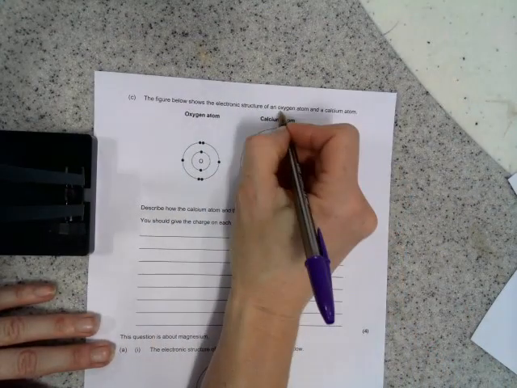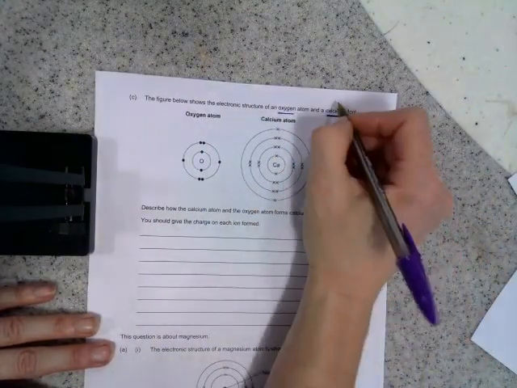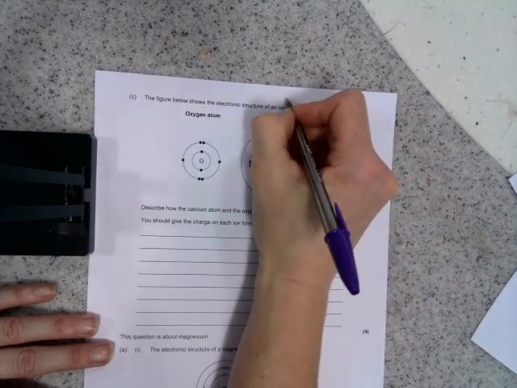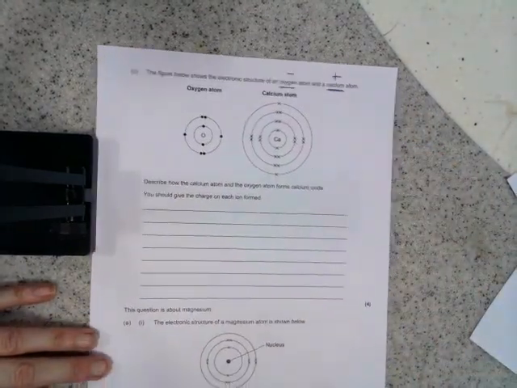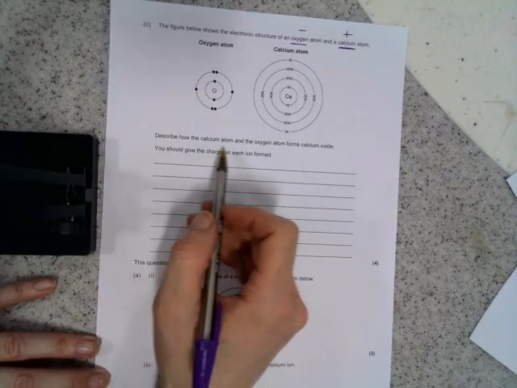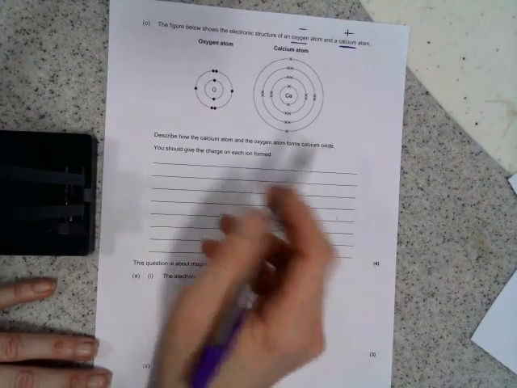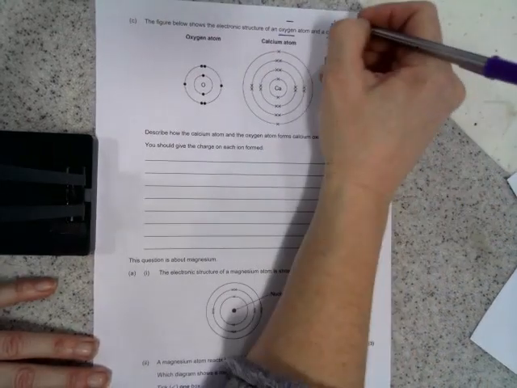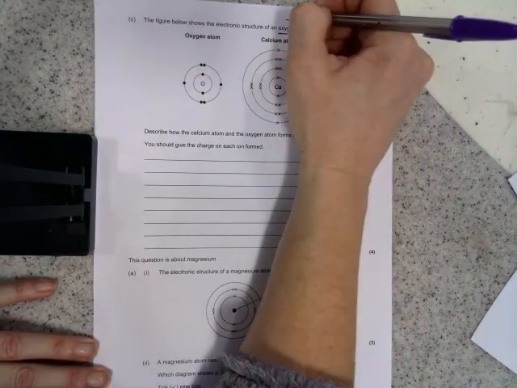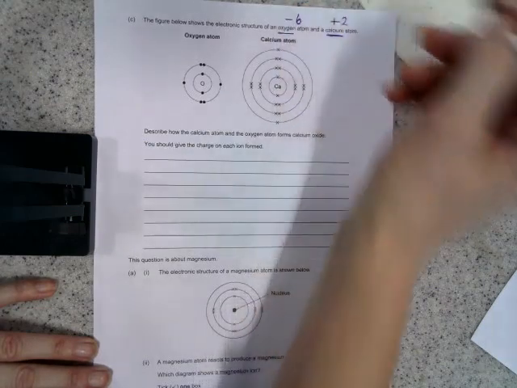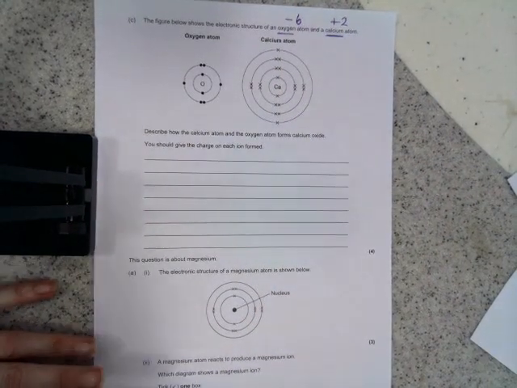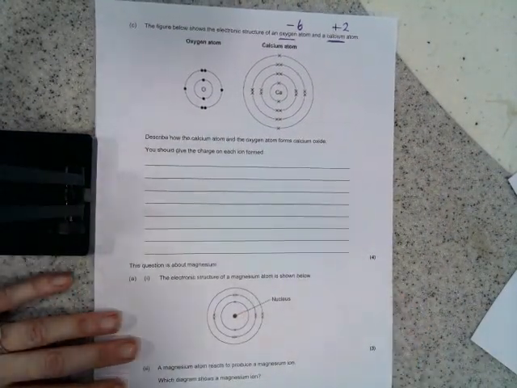So we've got oxygen this time and calcium. So calcium is my metal, which is going to be positive. Oxygen is my non-metal, which is going to be negative. So describe how the calcium atom and the oxygen atom forms calcium oxide. Now, calcium is in group 2 and oxygen is in group 6. So this time, instead of 1 electron being involved, it's going to be 2.